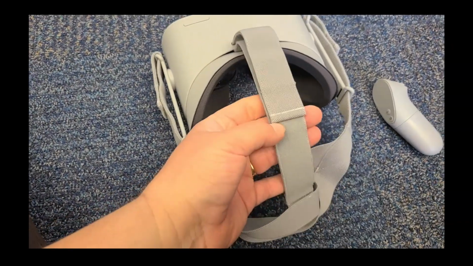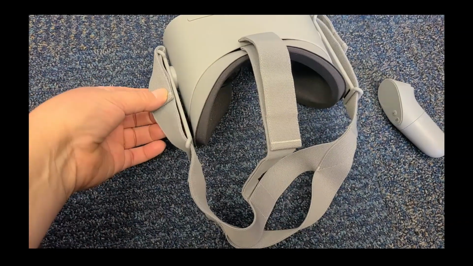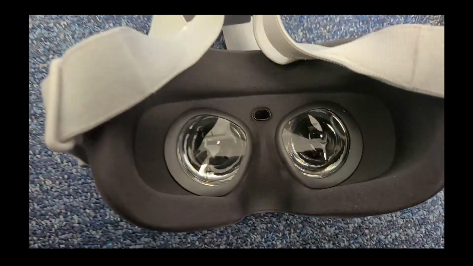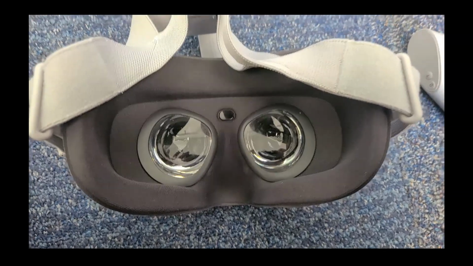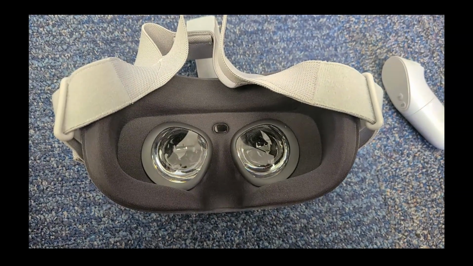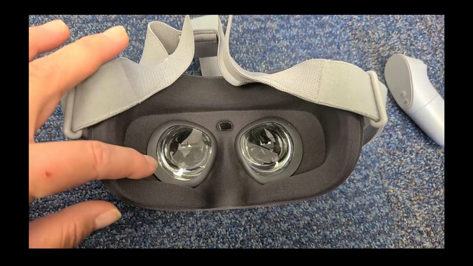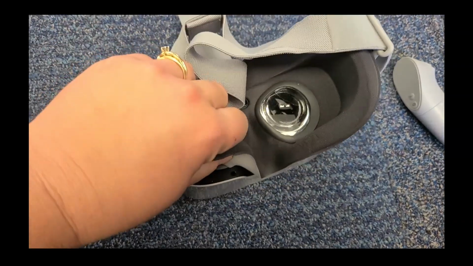You can adjust your straps at the top or on the sides with Velcro. And you can also make sure that you have clean lenses, and then this piece actually can come out to be cleaned.